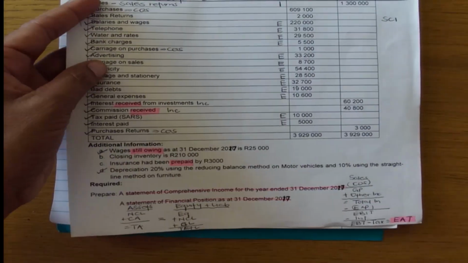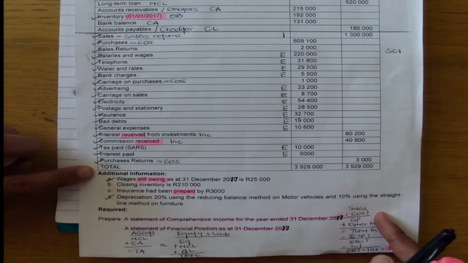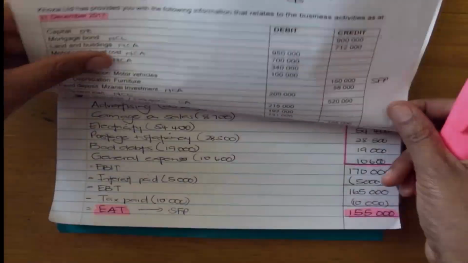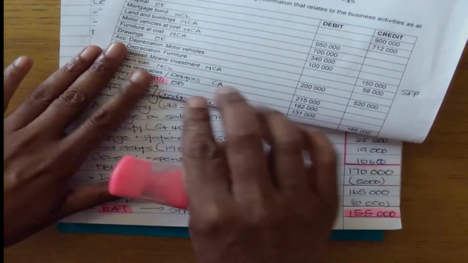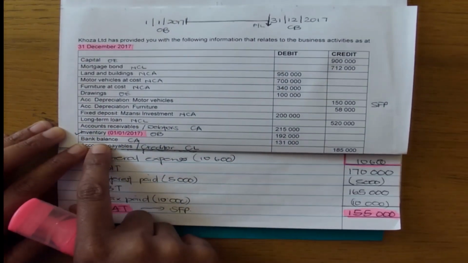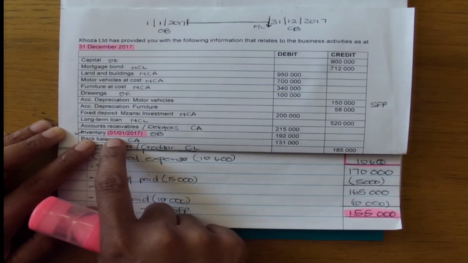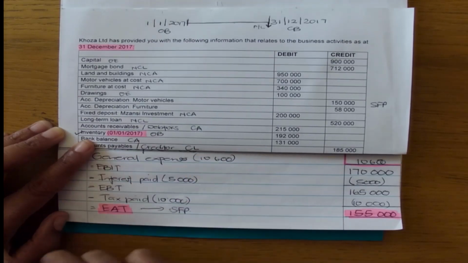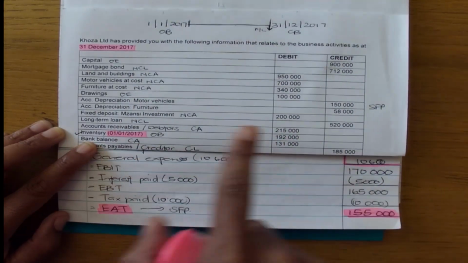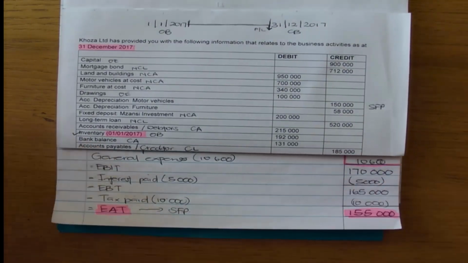This is our question paper. As we worked through, we ticked off everything, so that basically means we don't need this part of the question anymore. We can fold it up and only use this part. The only line item we're not going to use is the inventory, because we used that in our cost of sales calculation. Now we're just going to put all the non-current assets, all the current assets, all the equity and all the liabilities together.